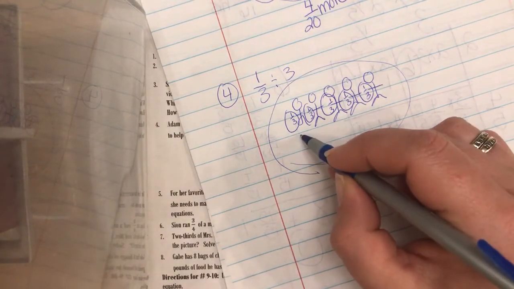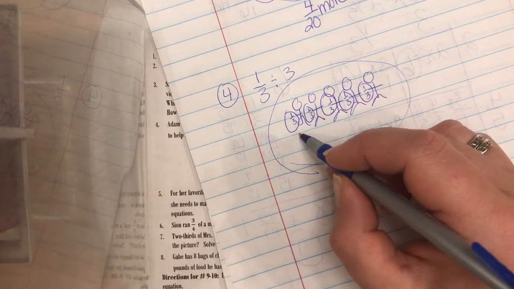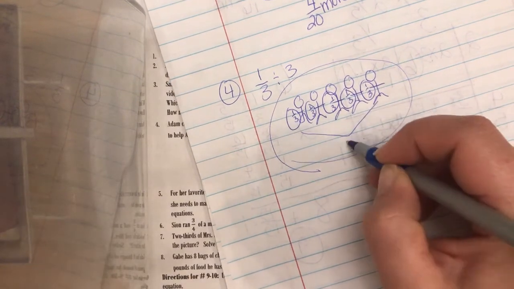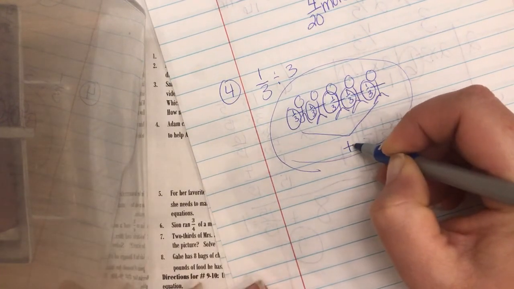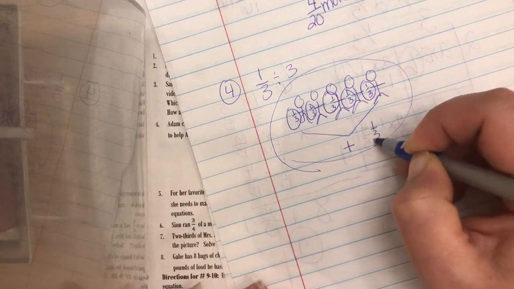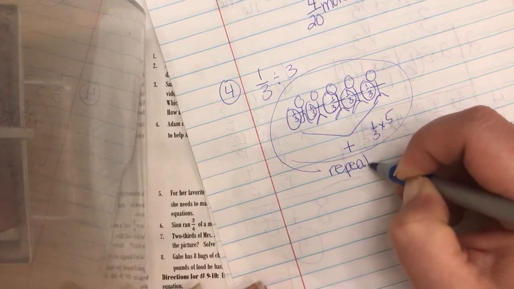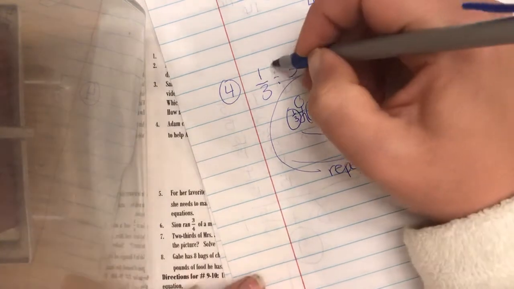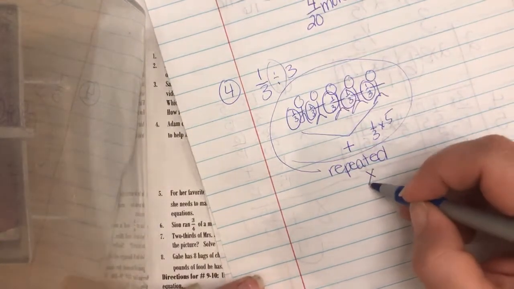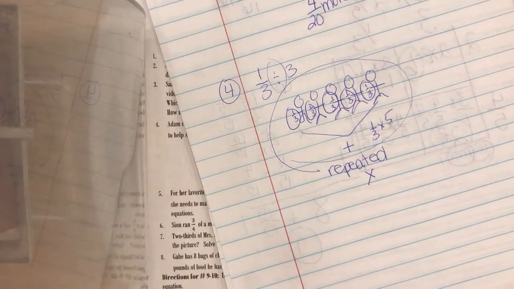Well, that means, am I adding all the parts together? Yes. I'm adding them. Or I could do 1/3 times 5. This is repeated addition. So Adam didn't do division. He did multiplication. So I could tell Adam that he did multiplication instead of division.